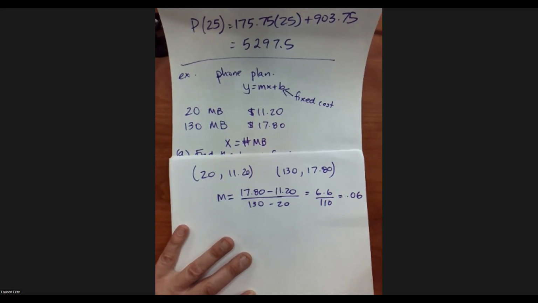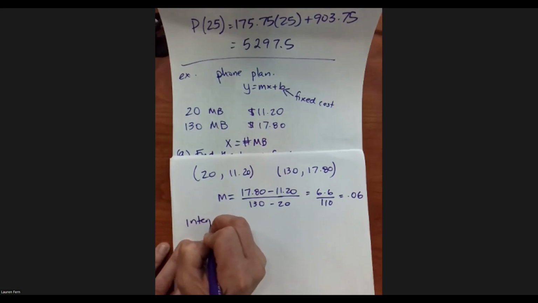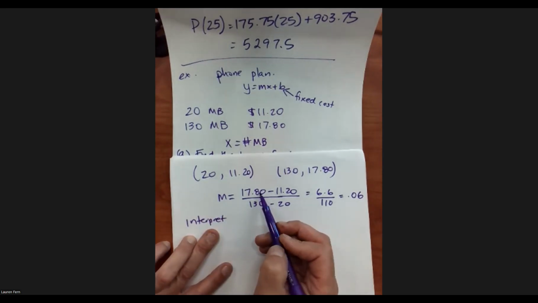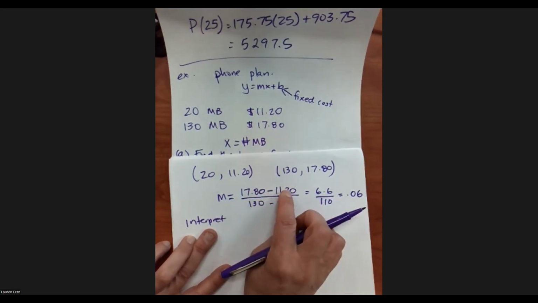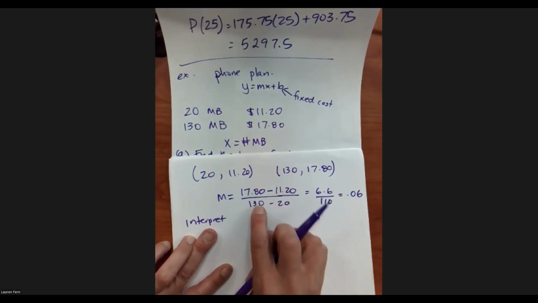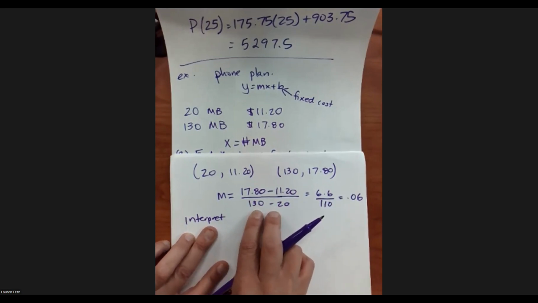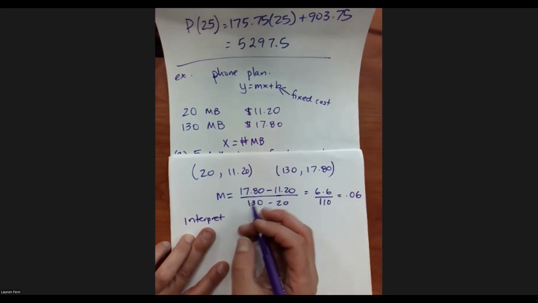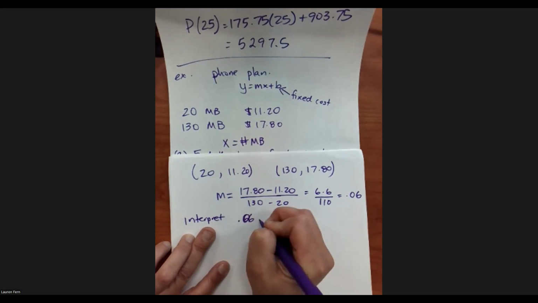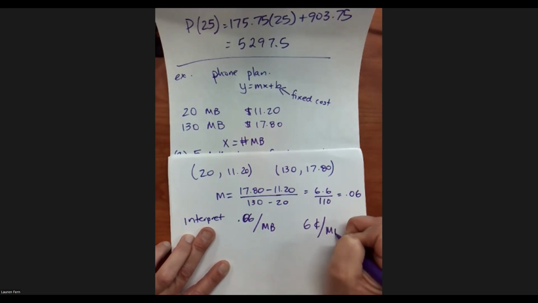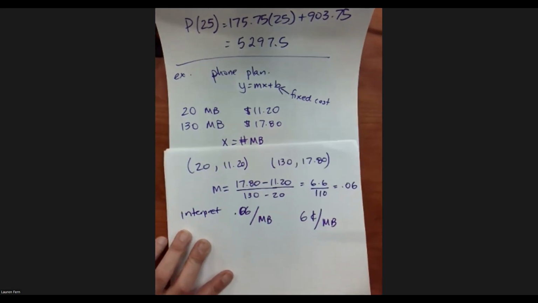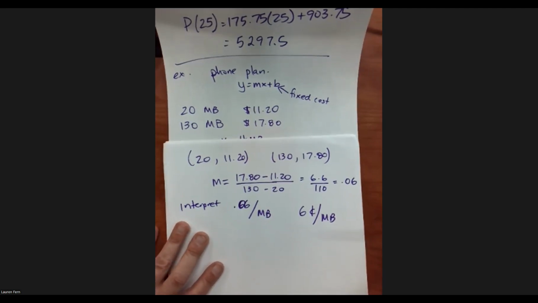You with me there? Okay, how would we interpret this slope? Let's think about the units. What are the units in my numerator? Isn't that money? Dollars per megabyte. So our cost is $0.06 per megabyte. In other words, this plan charges us 6 cents per megabyte. Any questions on the interpreting?